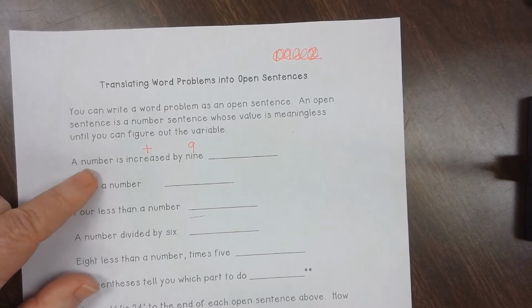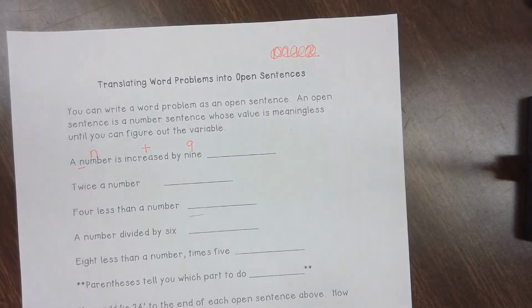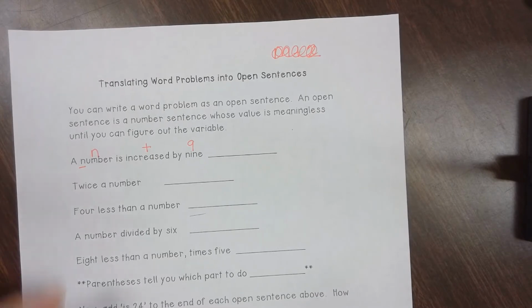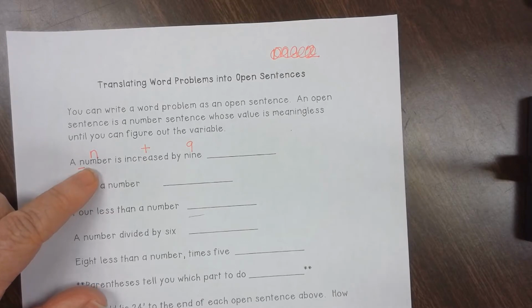It's really easy to choose n because number starts with n. So for this case, I'm going to choose n. If you want to choose an L because it's how your name starts, or a P, or a J, that's fine. But I'm just going to be lazy and choose n because that's the standard algebraic choice, n for number.